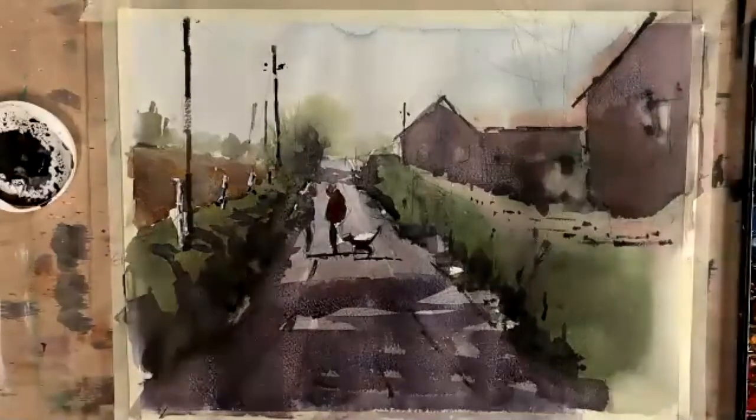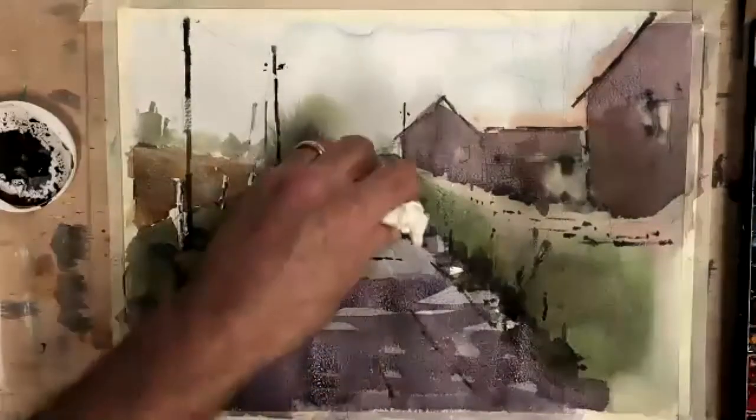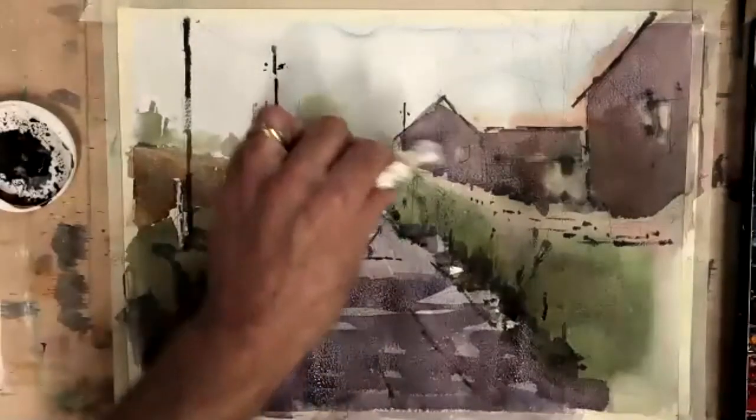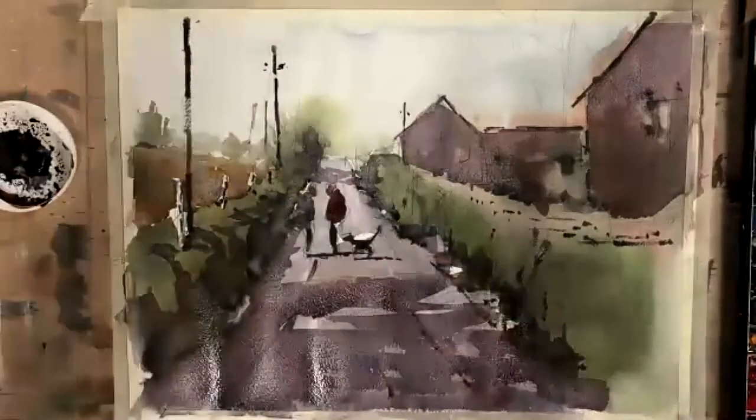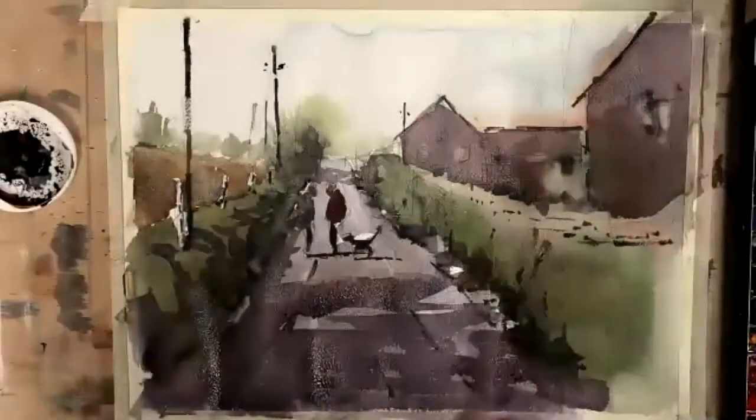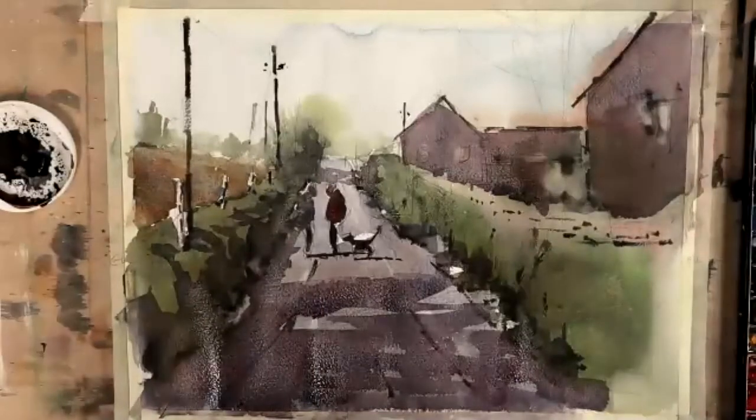It's wrong, and I'm looking at that now. There, tissue is great, invest in tissue. It can be your best friend towards the end of the painting. Right.